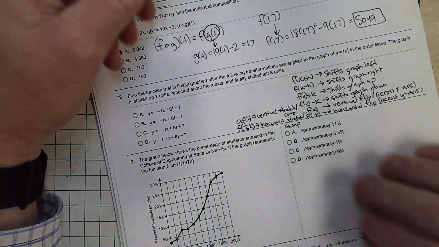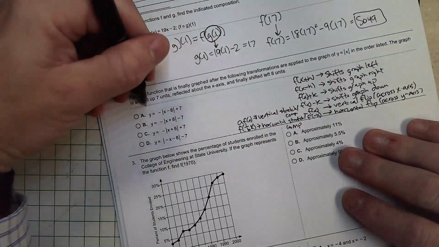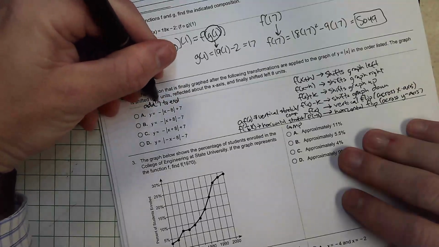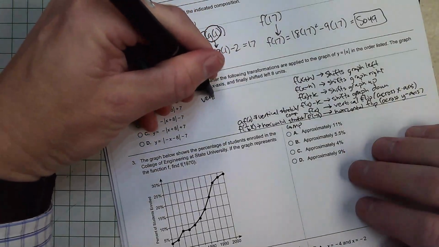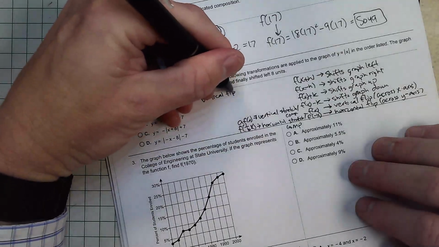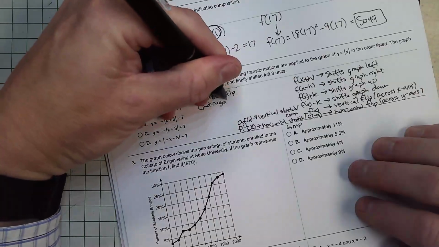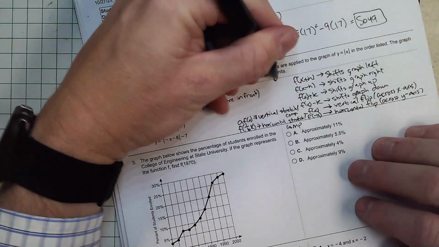So it shifted up 7. So up 7 means I'm going to add 7 to the end. Reflected about the x-axis, so that'd be a vertical flip. So you put a negative in front. And then shifted left 8, that means you add 8 to the x.